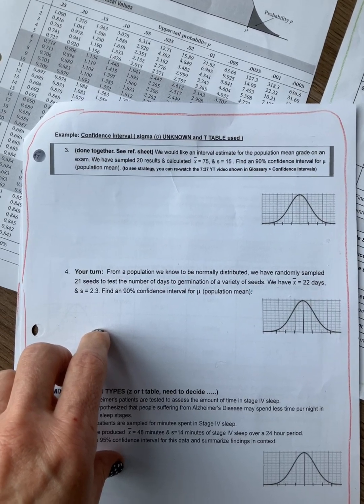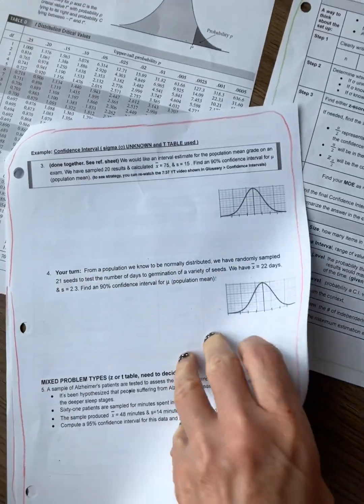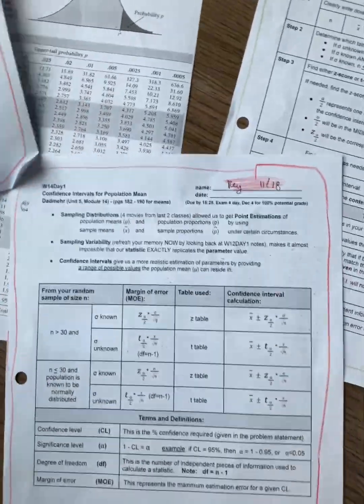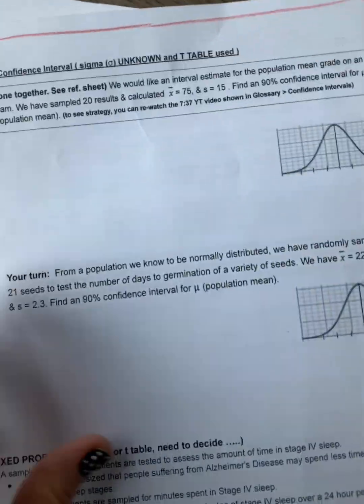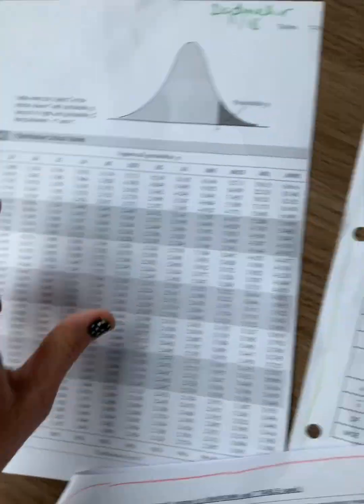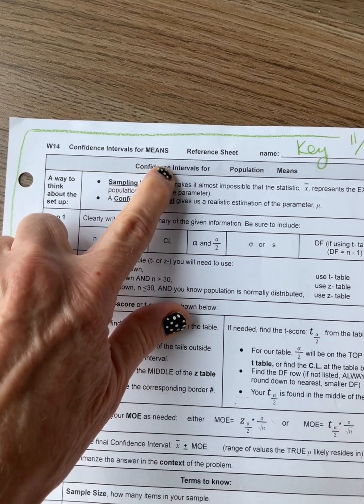This video is from fall 2024, working through this example from this packet. So work with me, people. You need your T table, and you need your reference sheet for confidence intervals for means.